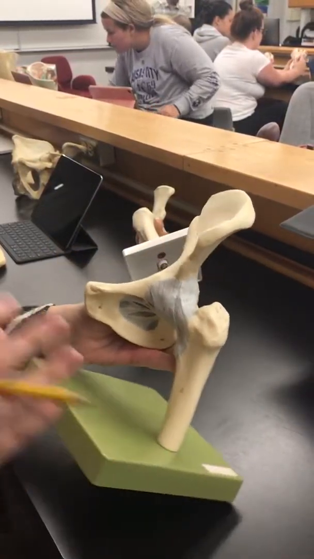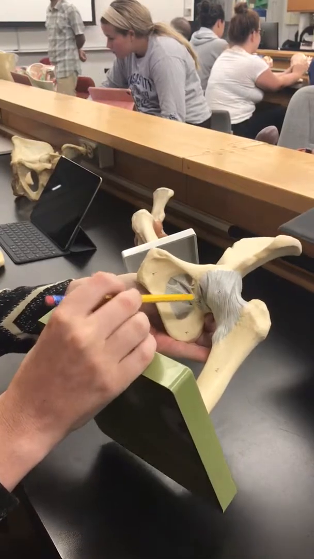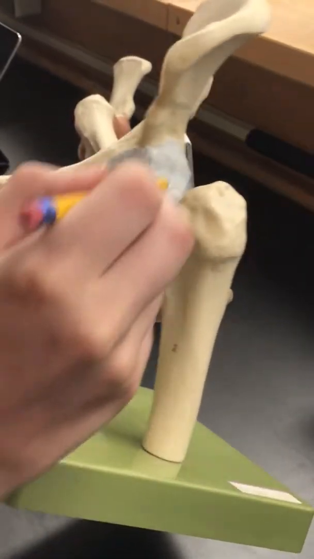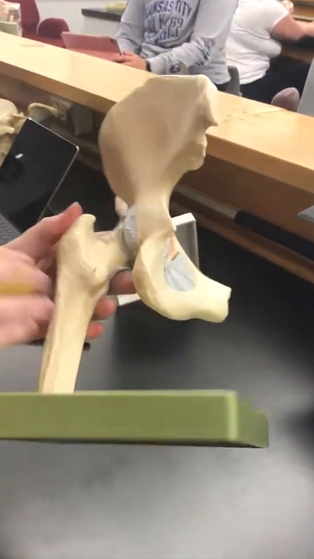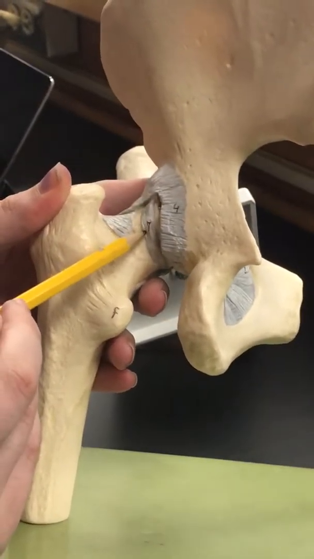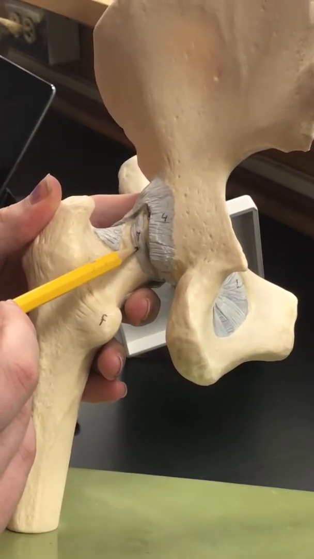You can see this is looking from the front, so you can see the pubofemoral down there, and all of this up here is going to be iliofemoral. At the back you can see they've cut through the ischiofemoral so that you can actually see the labrum which is going around that joint.